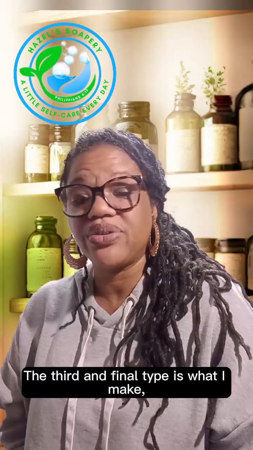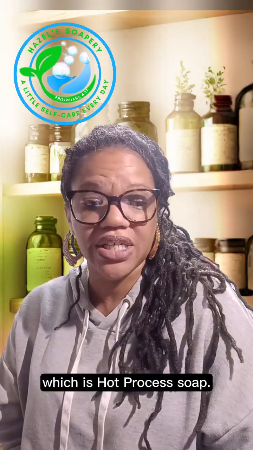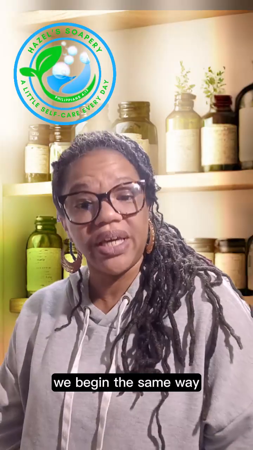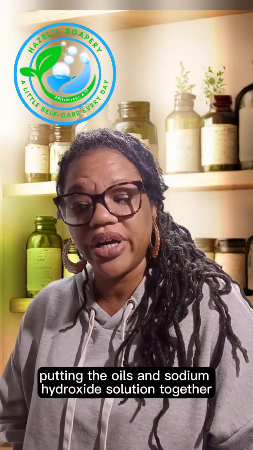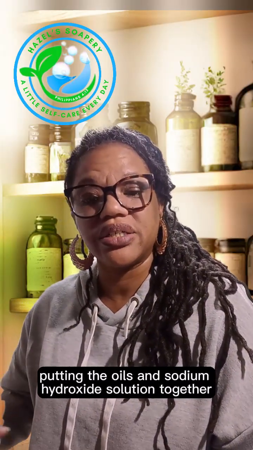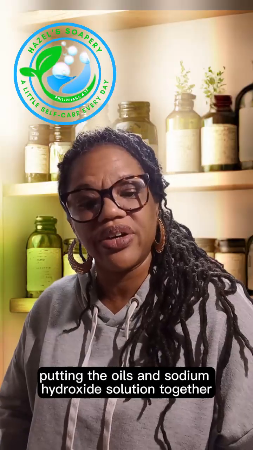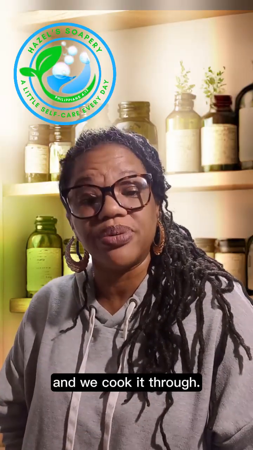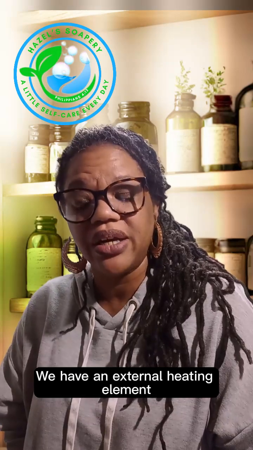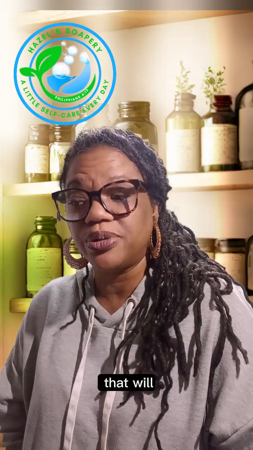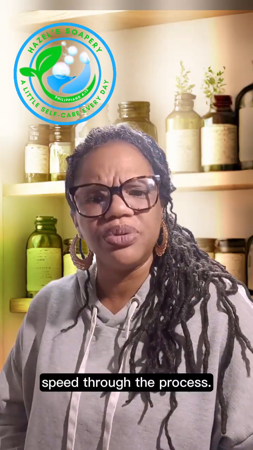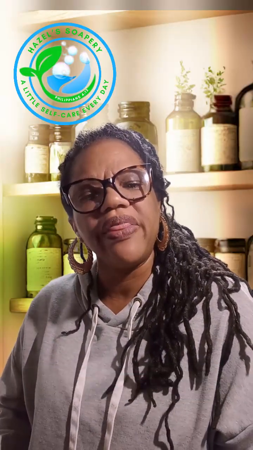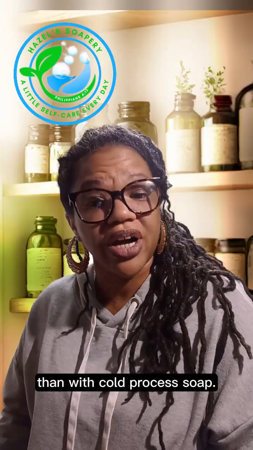The third and final type is what I make, which is hot process soap. With hot process soap, we begin the same way, putting the oils and sodium hydroxide solution together to start the saponification process, and we cook it through. We have an external heating element that will speed through the process. So our curing time is a little bit shorter than with cold process soap.